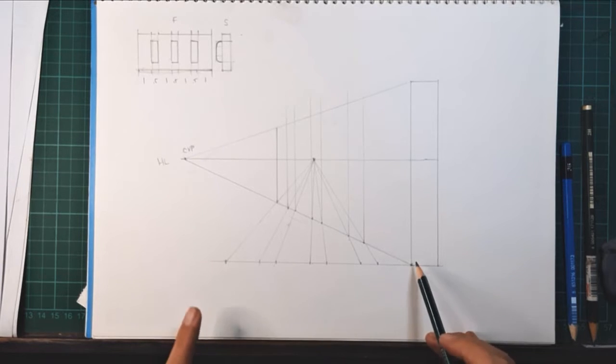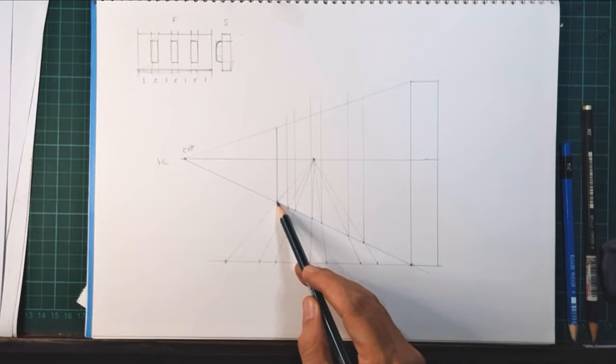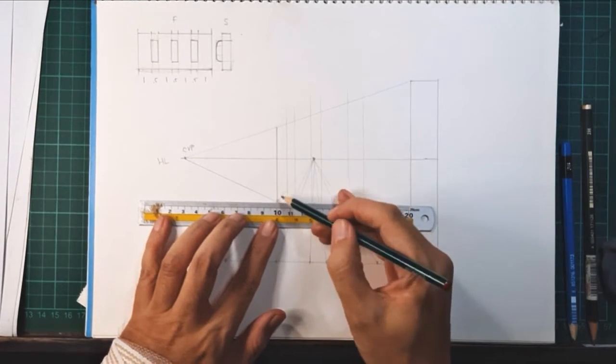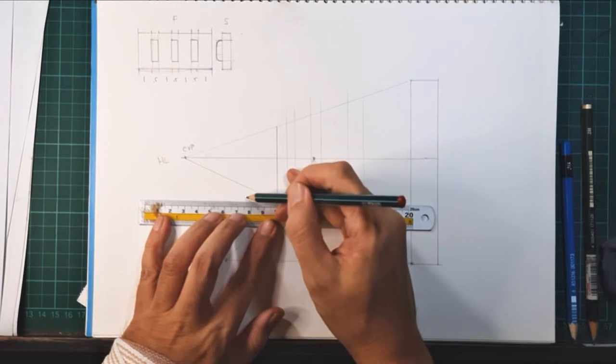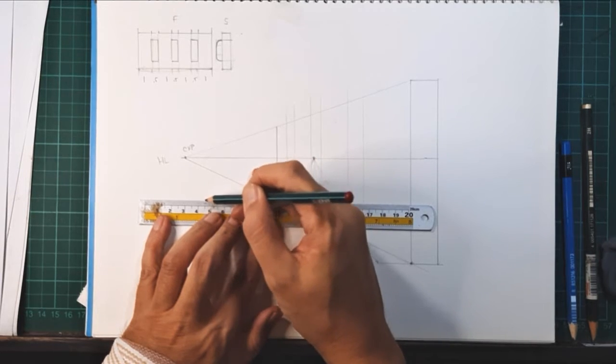Now you might be wondering, can you place this line starting from this corner? Let's see what happens. I'm now going to place a line right there. 0.5, 1, 0.5, 1, 0.5, and 1.